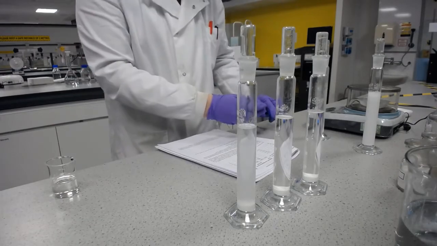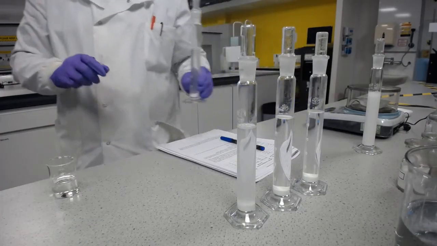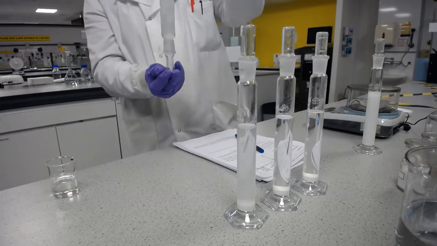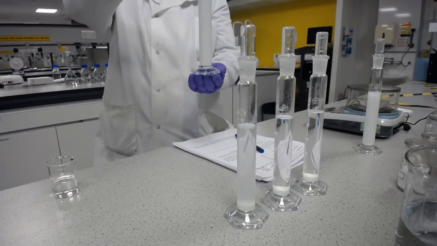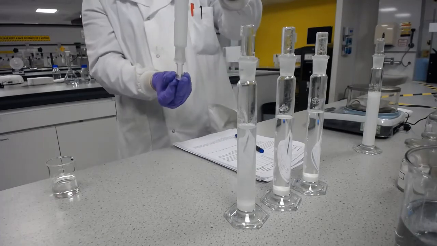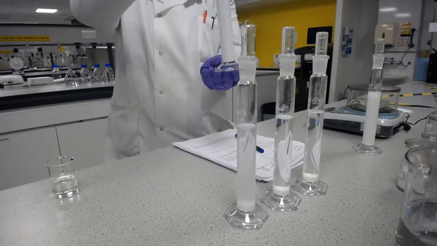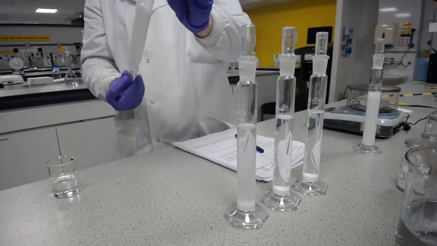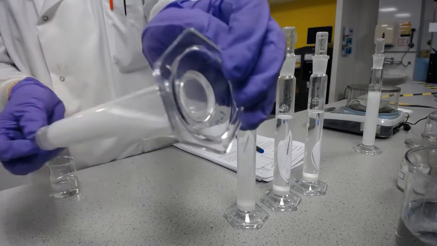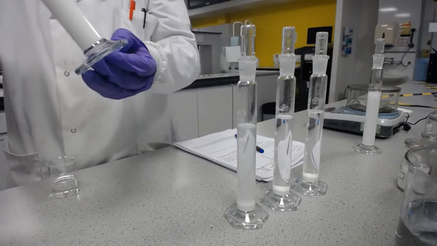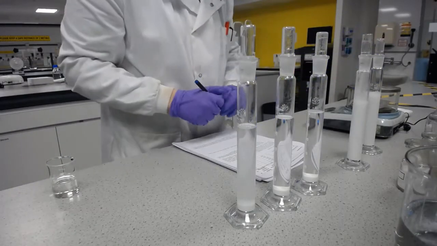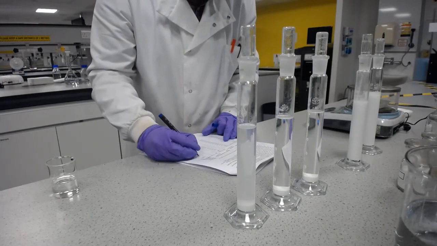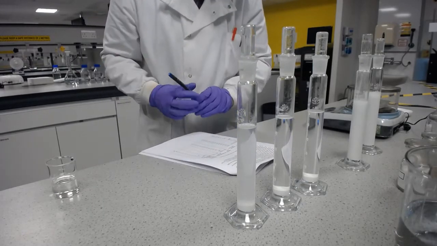And how many inversions is this going to require? Hopefully not as many. 1, 2, 3, and 4, I would say. 4 inversions. You can see there's nothing left on the bottom there. So I'm going to say for that, the 1 millimolar was 4 inversions.